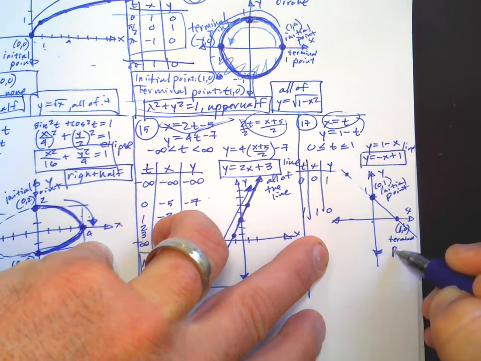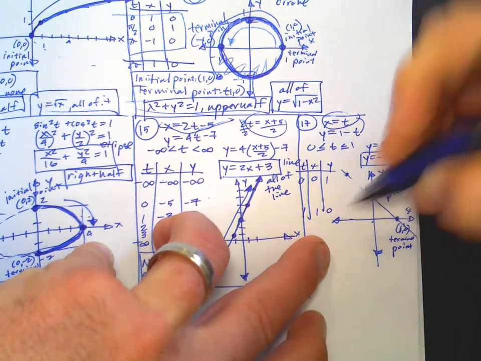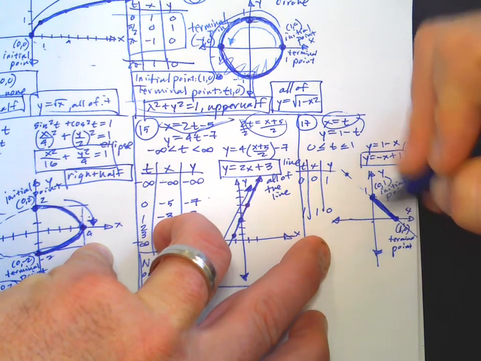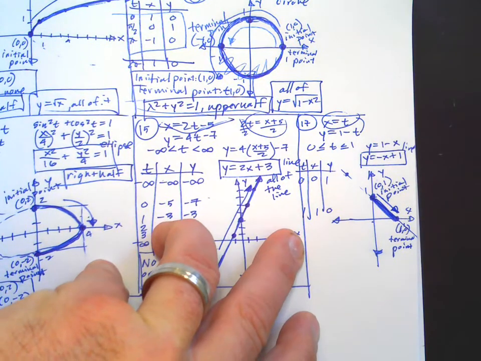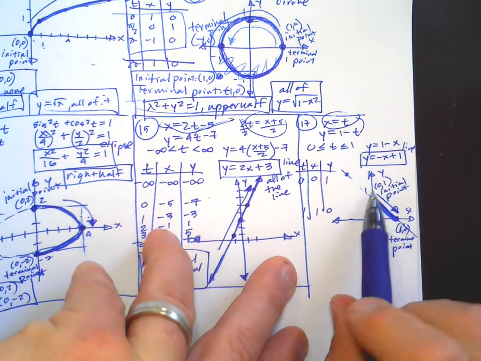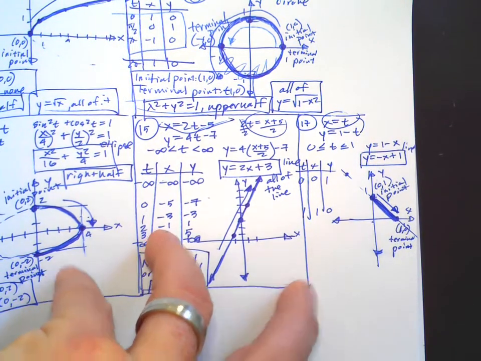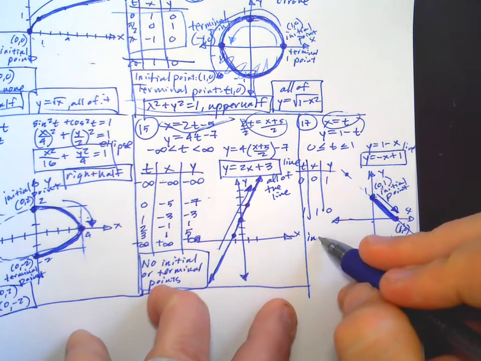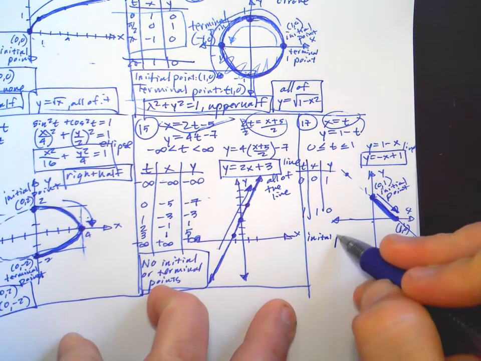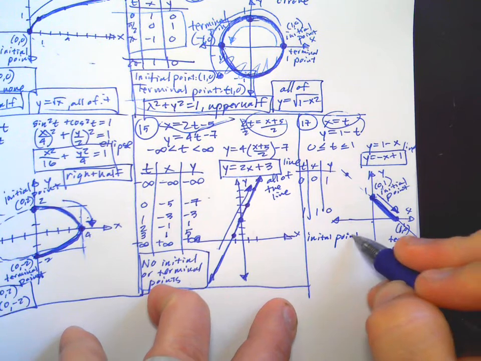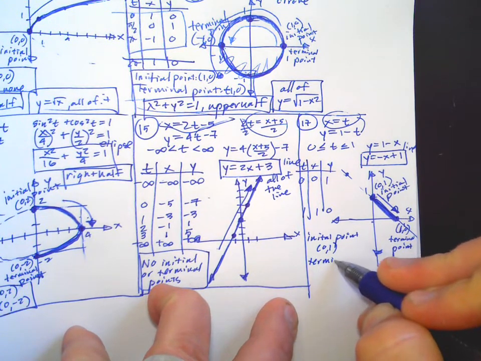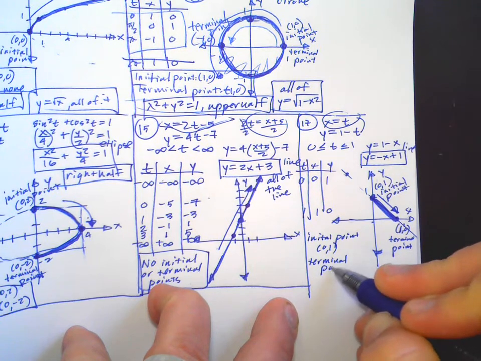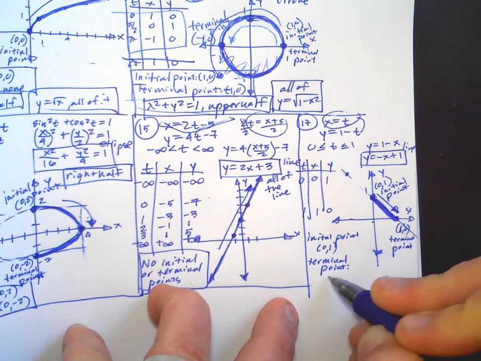So I think the graph is just going to be this piece of the line segment, and the direction is going this way. I don't really think we need to do any other calculations. This is the beginning, this is the end. So initial point is 0, 1. Terminal point is 1, 0.